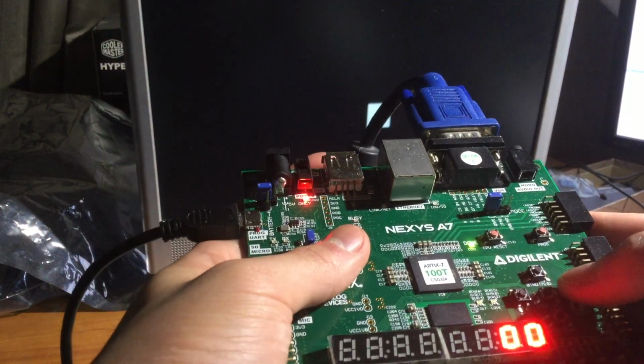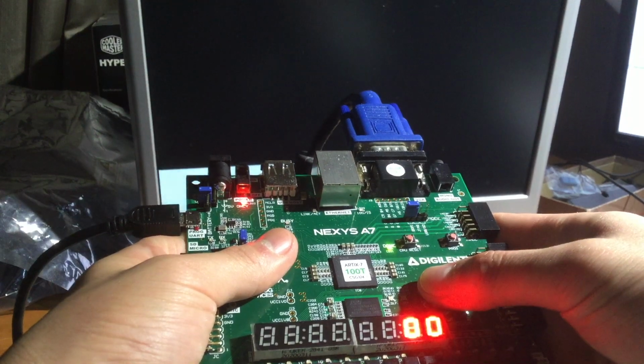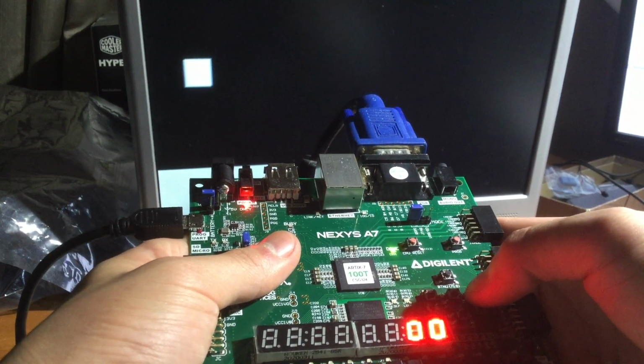This part of our demo is showing the score, and so the score will increment each time that the ball touches the paddle.